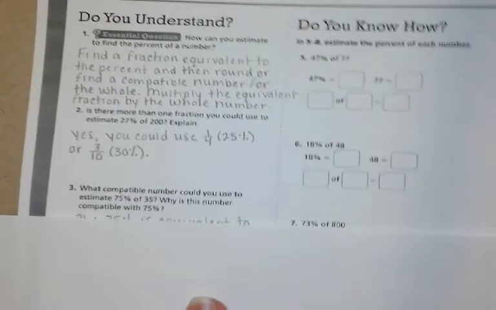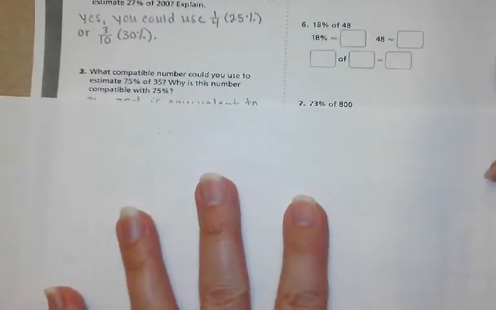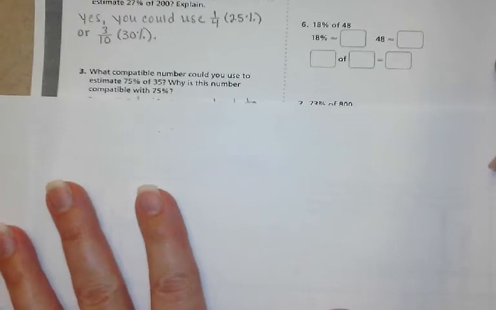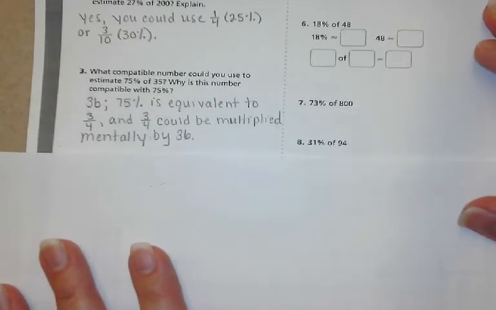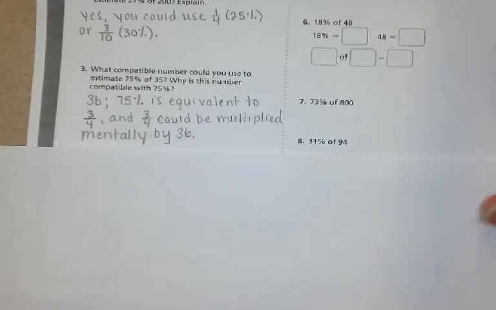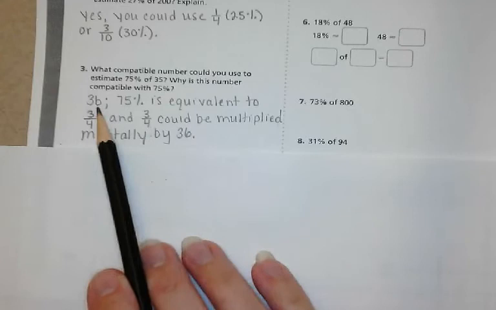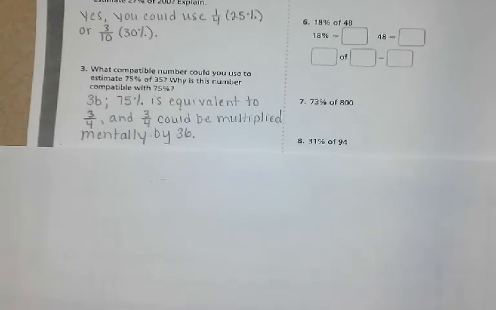Okay, number 3. What compatible number could you use to estimate 75% of 35? Why is this number compatible with 75%? And that's a 6, not a B, 36.